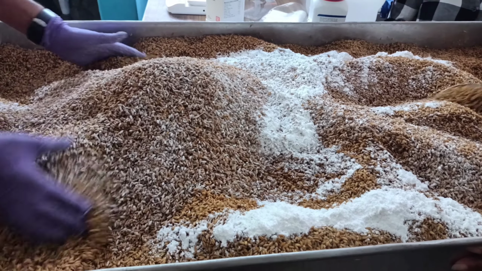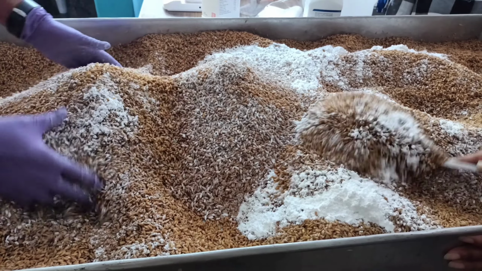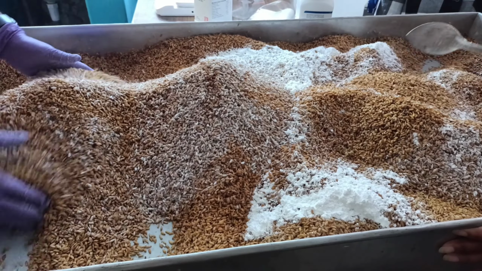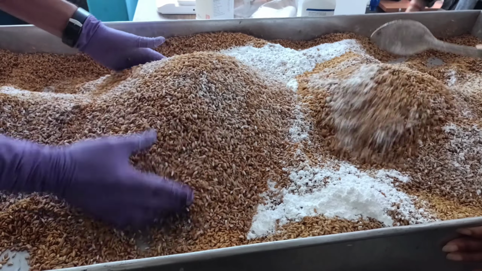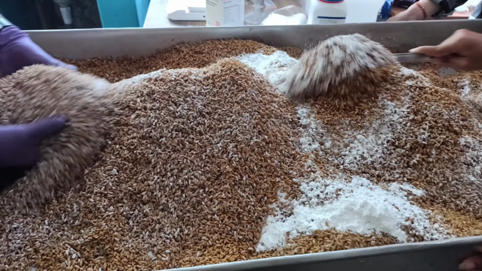Now it's time that you mix calcium sulfate and calcium carbonate thoroughly with the grains before filling them into the PP bag.